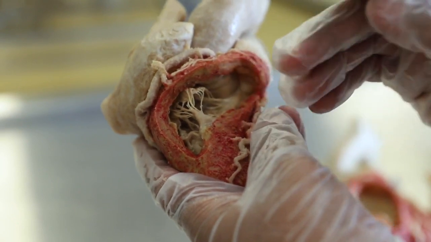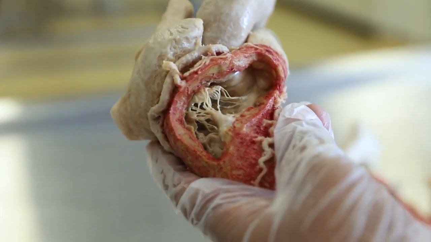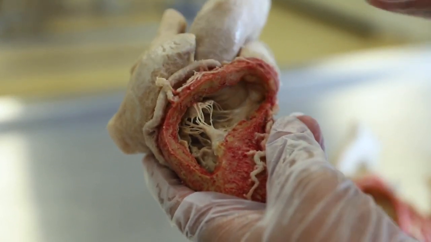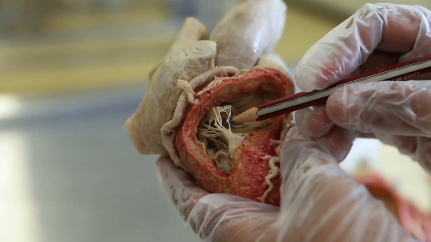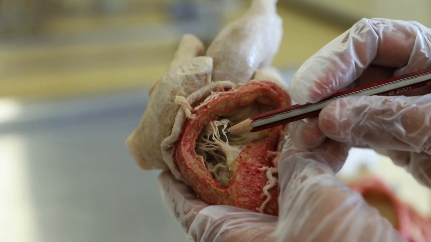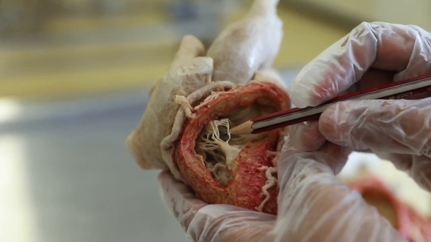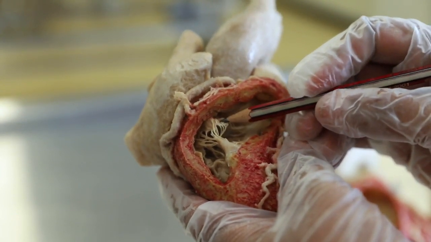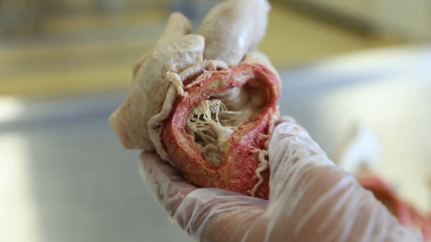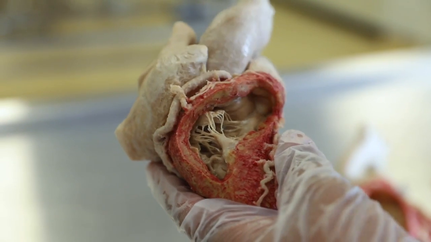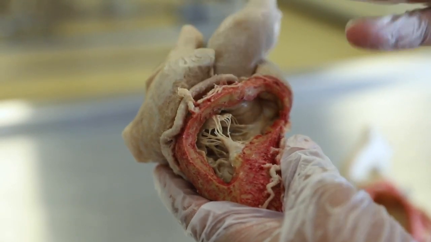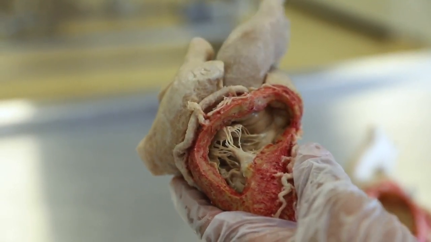The papillary muscle is an extension or projection from the myocardium, and gives attachment to the chorda tendineae, which are also attached to the cusp. This is to control the movement and prevent the regurgitation of the blood in the opposite direction.